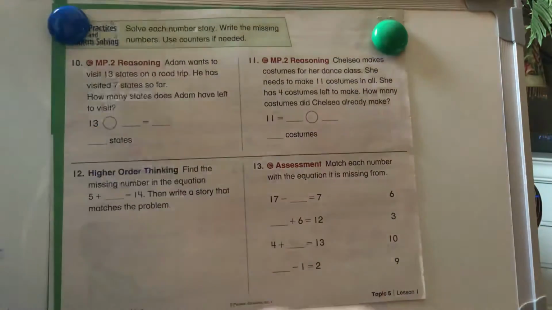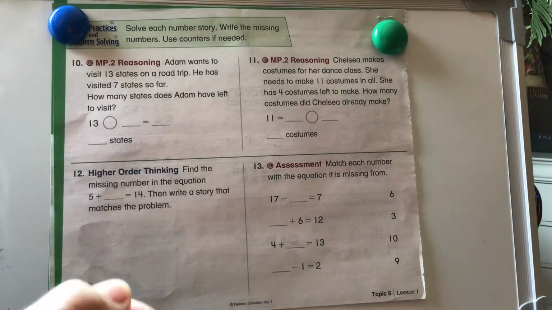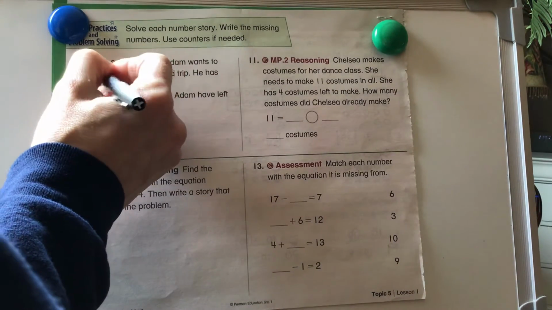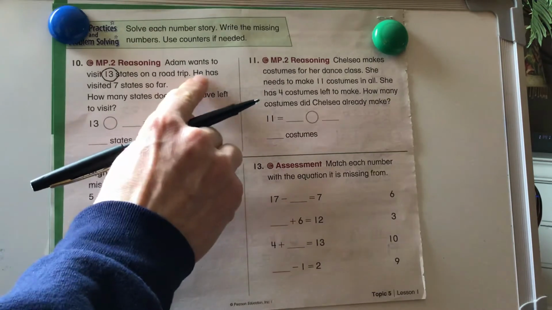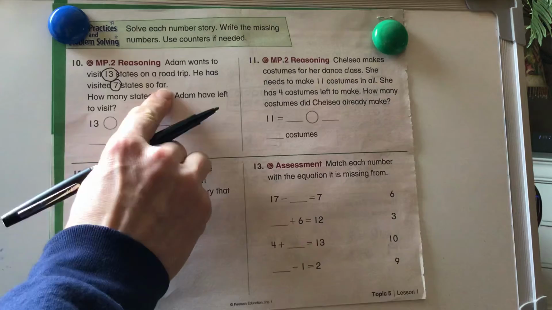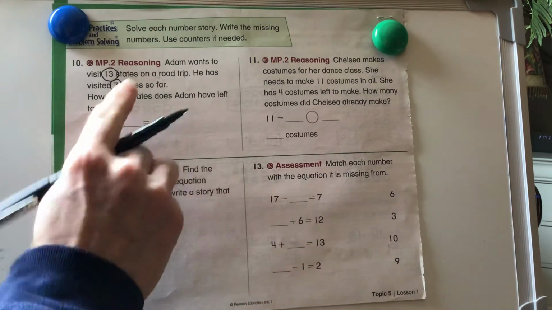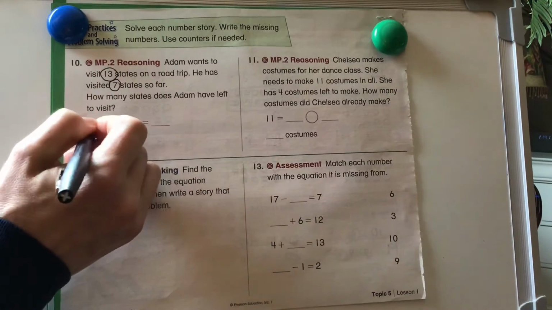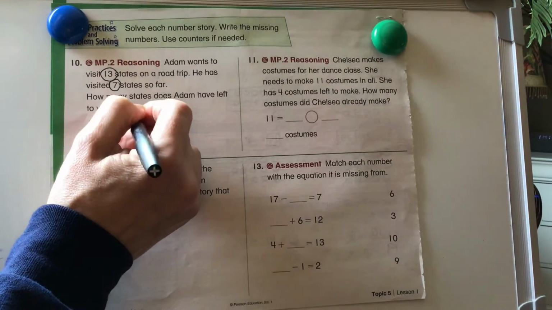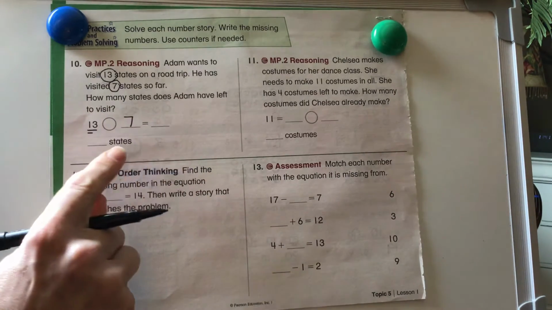Okay, solve each number story. Write the missing numbers. Use counters if needed. Okay, Adam wants to visit 13 states on a road trip. He has visited 7 states so far. How many states does Adam have left to visit? He's already gone to 7 states. So we need to figure out if we're going to add or subtract.